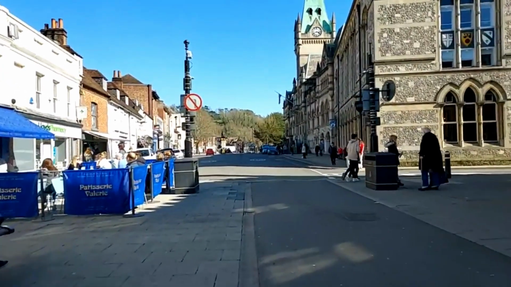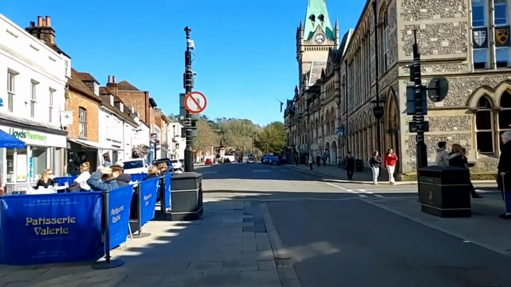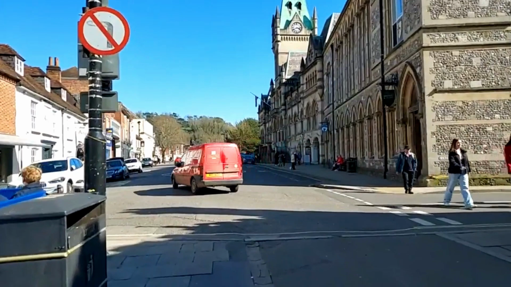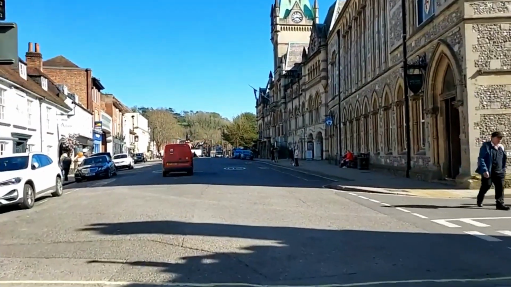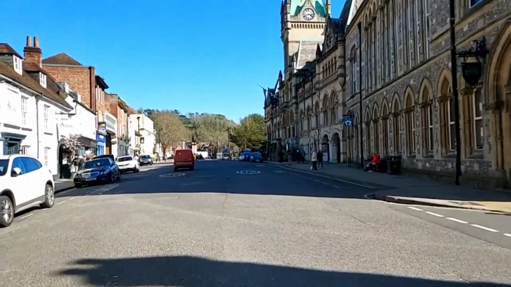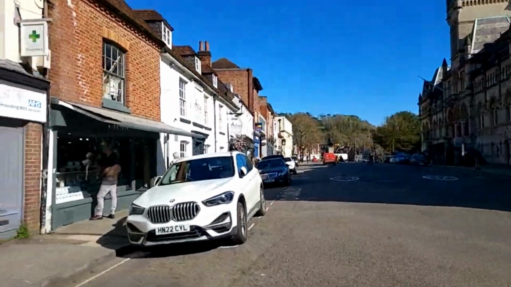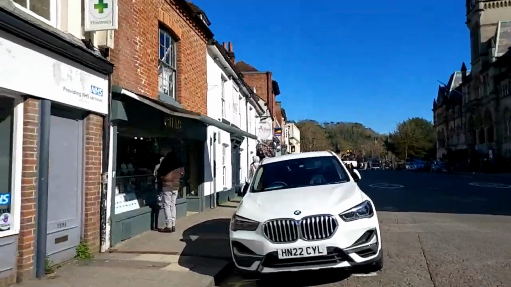As such, we have the expansion of the High Street and this beautiful building that I'm about to show you, which is our late Victorian Guildhall, which is an absolute marvel of late Victorian architecture, probably one of the best examples that we actually have in the country. Let me just get in the corner here so I can get you a nice postcard of it, hopefully without a car.